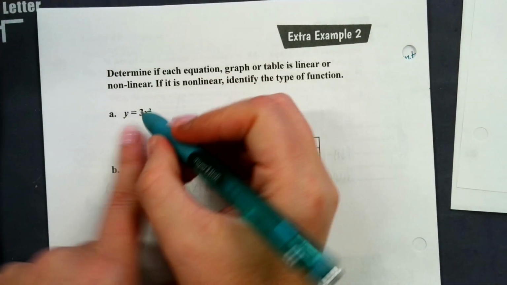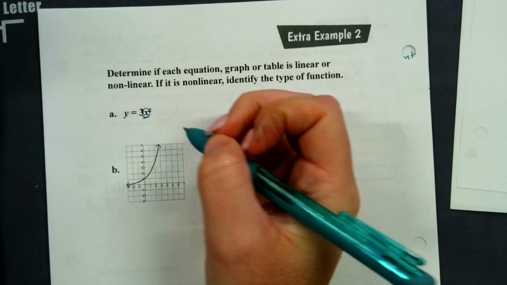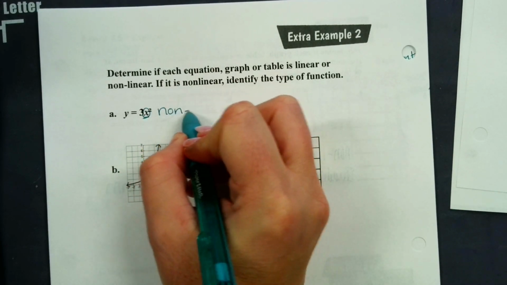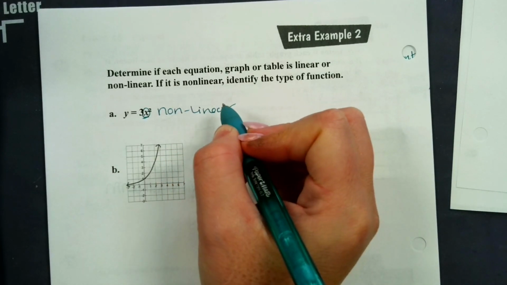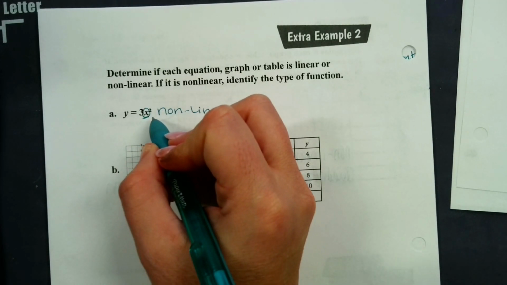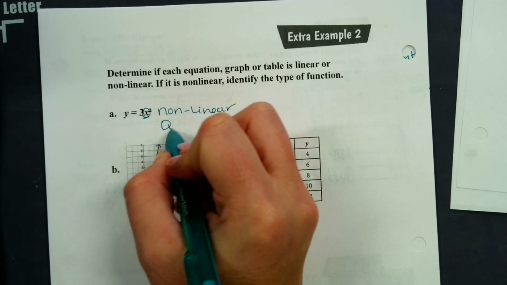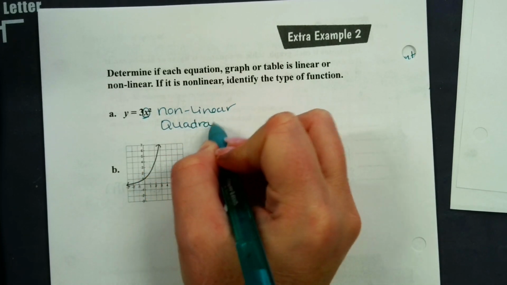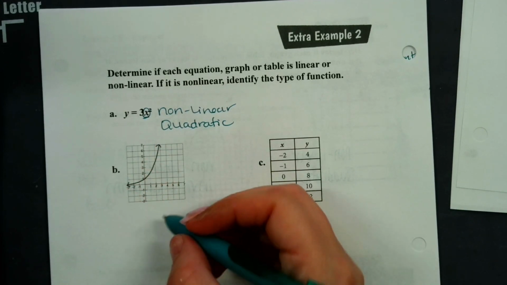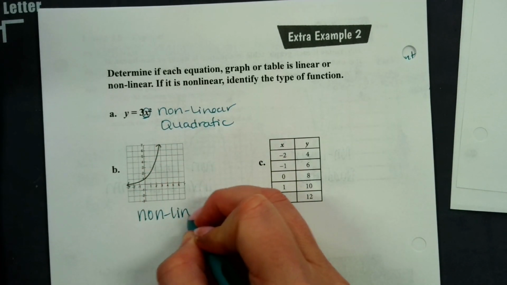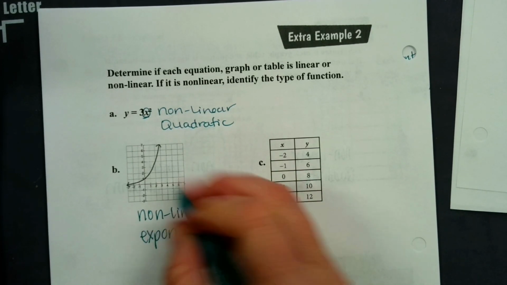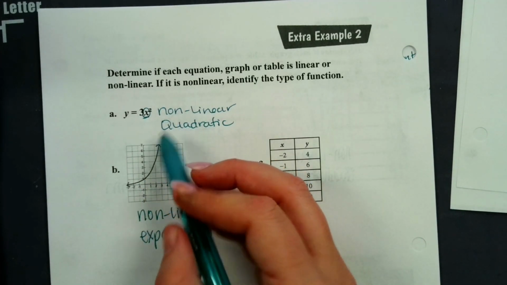All right, let's talk about this. Notice where my x is. Is it linear or nonlinear? Nonlinear. So what is it then? Quadratic, because the x is in the base. All right, B. Nonlinear. Exponential function. It starts off slow and increases big, right?